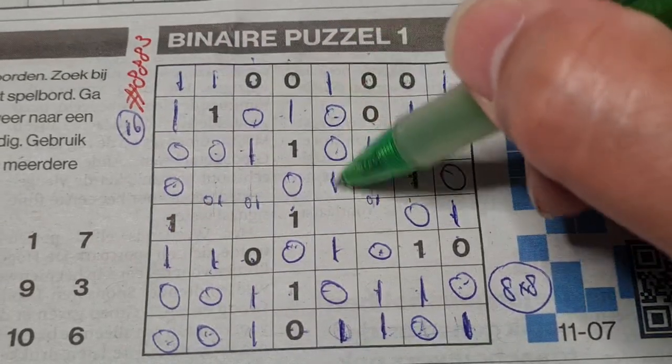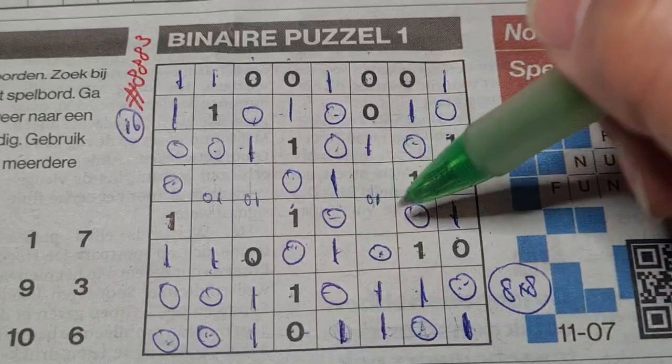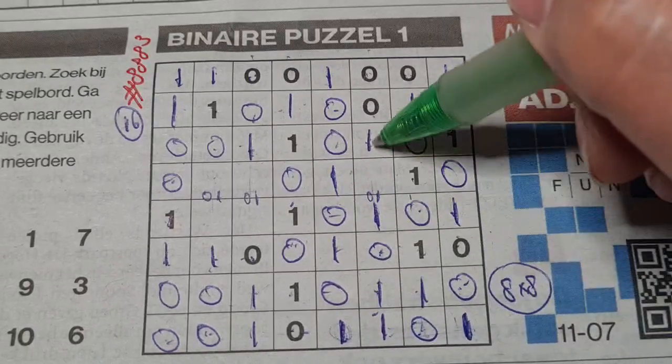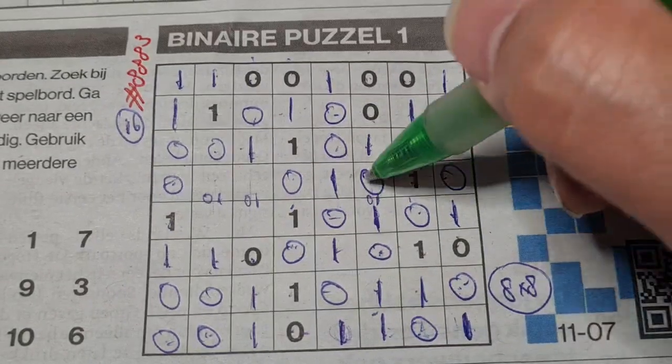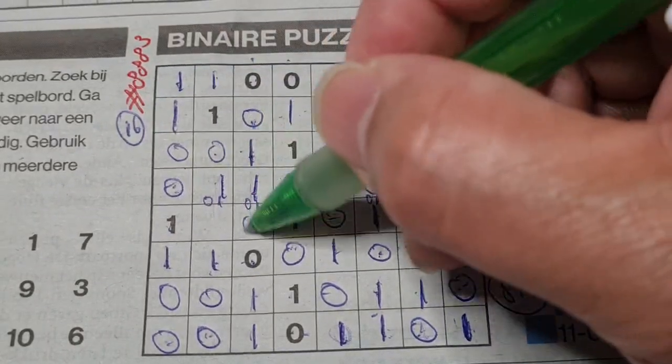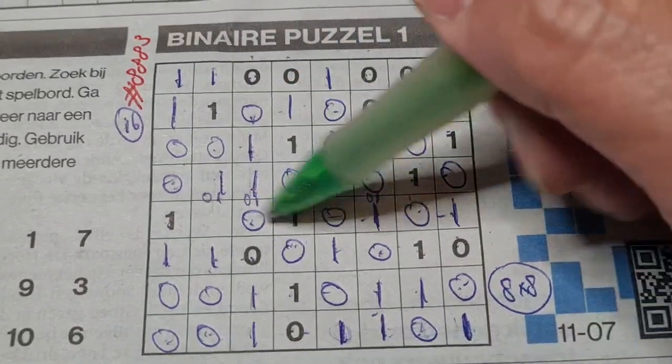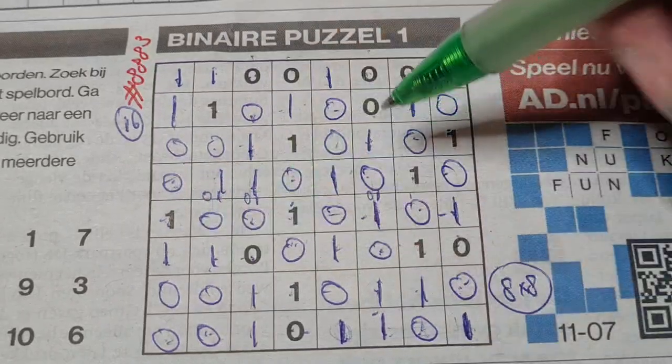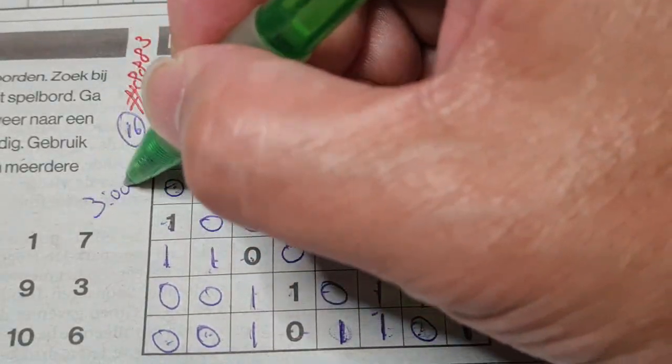Double O here, 1 there, 1. Between the ones comes an O. Between the O's comes a 1. 4 ones we have here, so the rest are O's. 4 O's we have here, so the rest are 1s. Double 1 here, no, there, no. And 4 ones we have here, so the rest are O's. Finished in 3 minutes. Well.